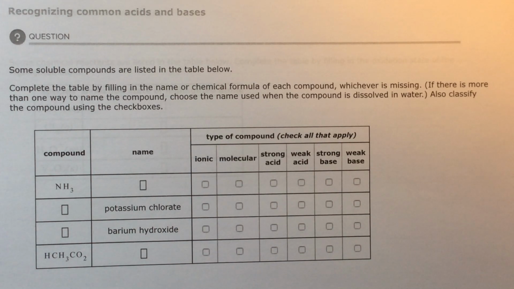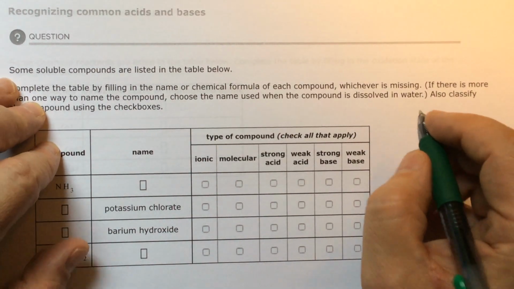Welcome back. This is an ALEKS training video on recognizing common acids and bases. If you remember from a previous lesson, we had strong acids and strong bases. Anything that's not on the list of strong acids and strong bases is a weak acid or weak base. So we're going to have 7, I think I said 6 before, there's 7.